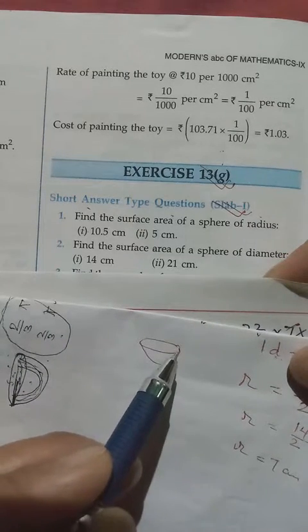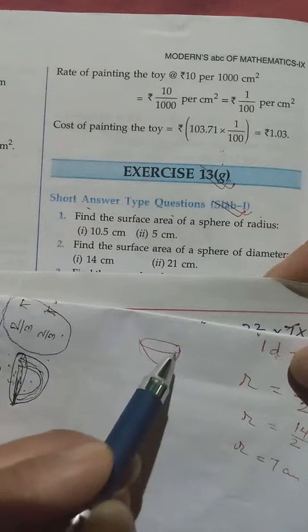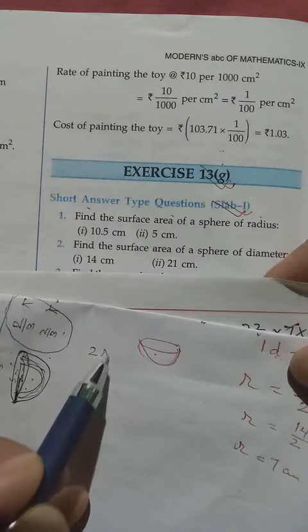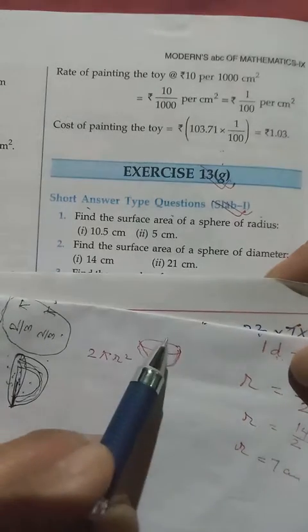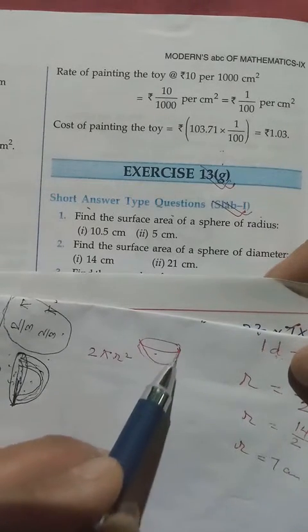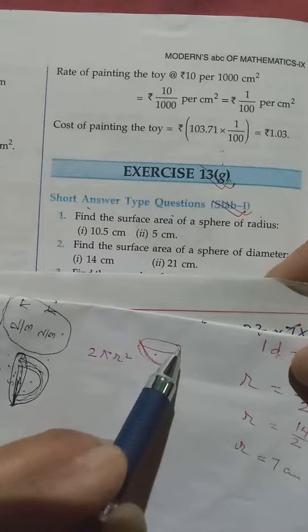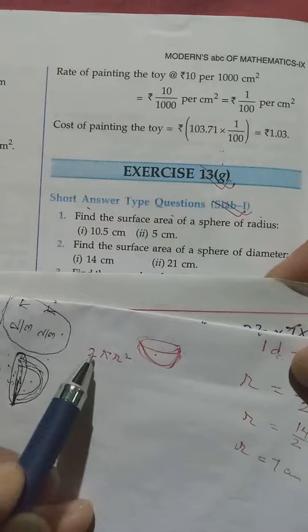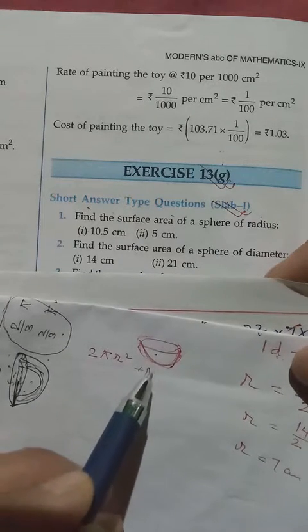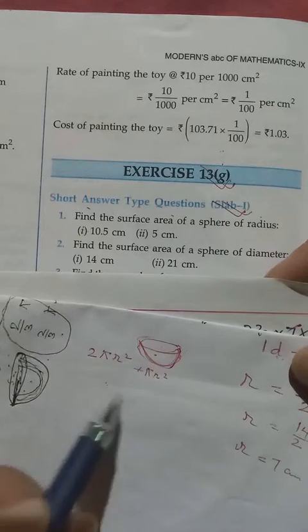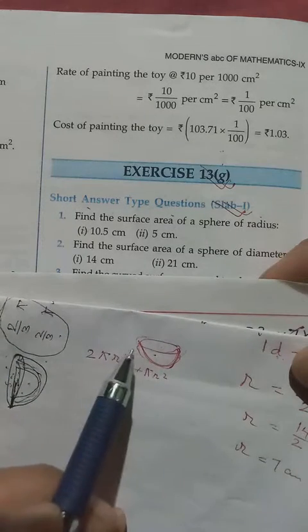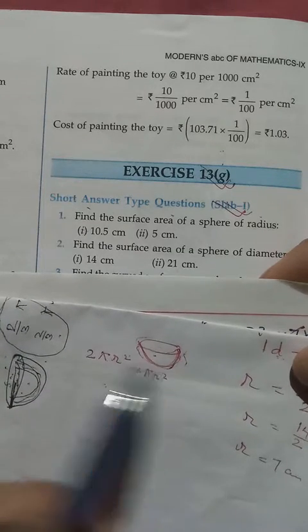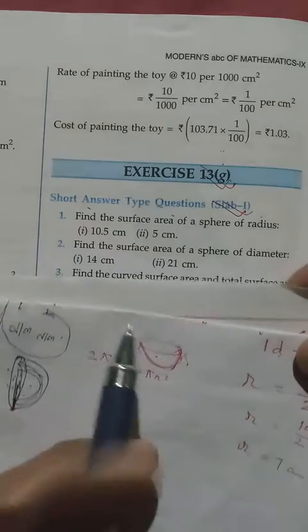For the curved surface area, we consider only this part. It will be half that of a sphere, so it will be only 2 pi r square. But if we want the total surface area, we have to take this curved part along with this top. This top is a circle. So that means 2 pi r square plus pi r square, which gives 3 pi r square. So for the curved surface area, we use the formula 2 pi r square. For the total surface area, we use 3 pi r square.